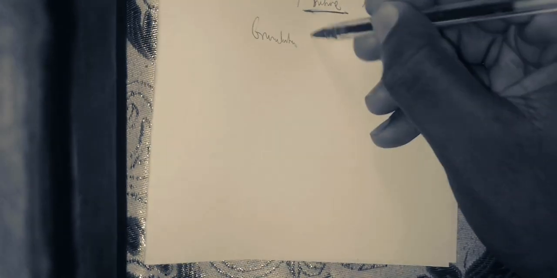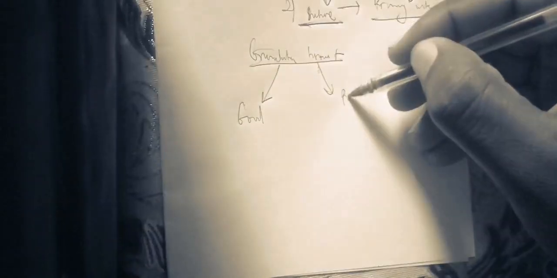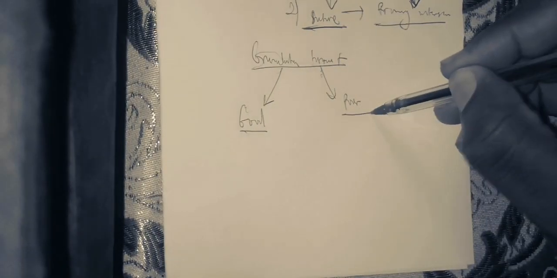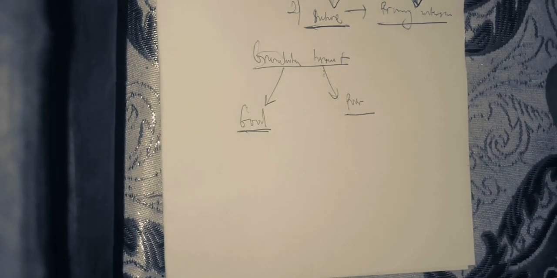Now, granulation tissues. You need to know that you have what is called good granulation tissues and you have what is called poor granulation tissues. Good granulation tissues and poor granulation tissues. Now, for good granulation tissues, we need to know what their characteristics are.